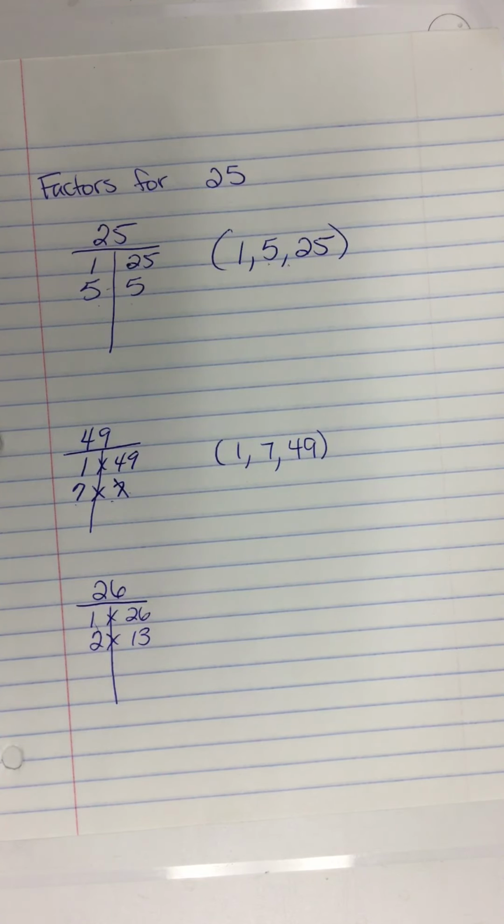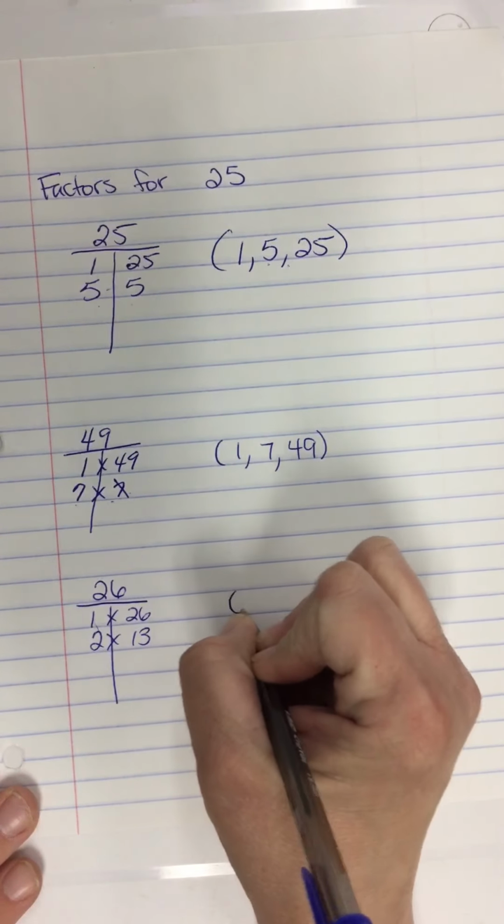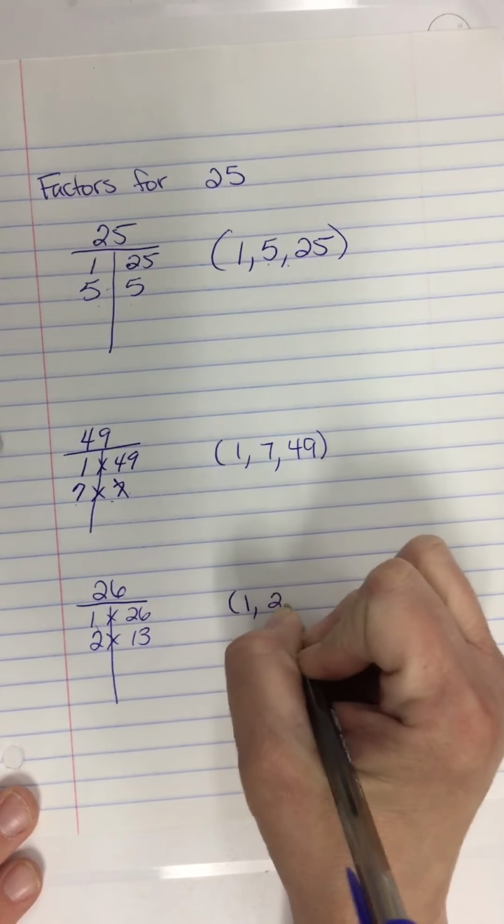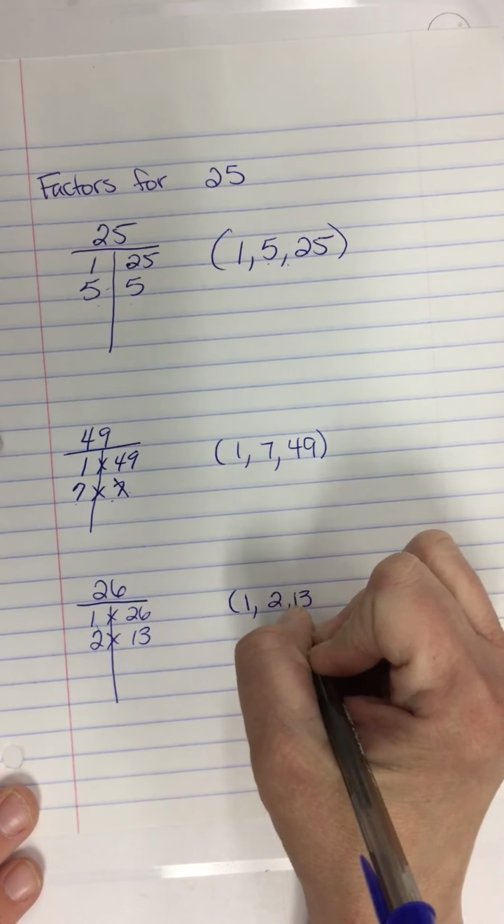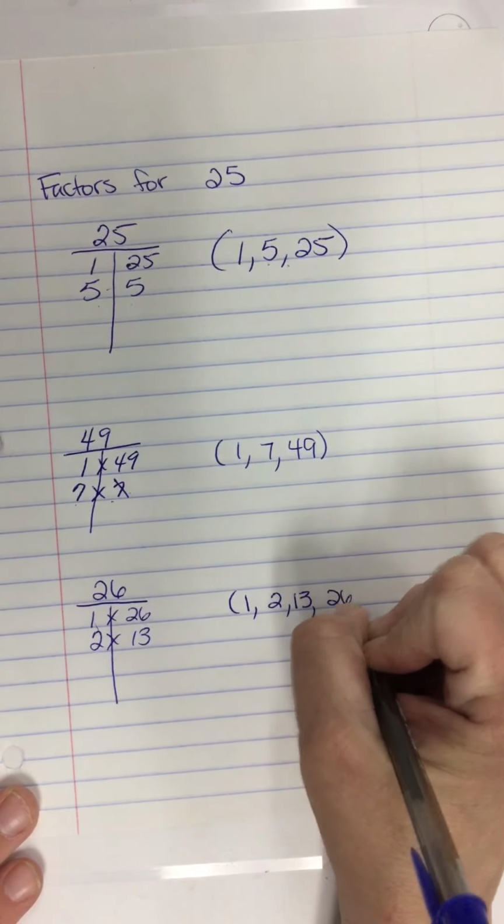Okay, we just have to try. 7, 14, 21, 28. Nope. 8, 8, 16, 24. Nope. All right. 9, 18, 27. Nope. All right, so my factors for 26 are 1, 2, 13, and 26.